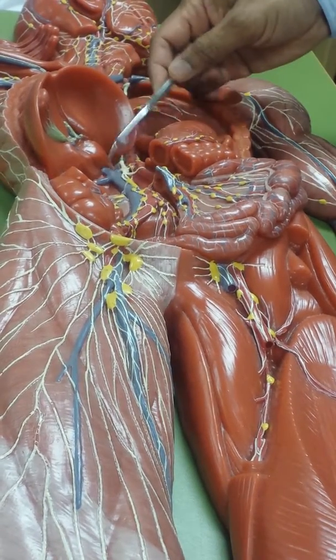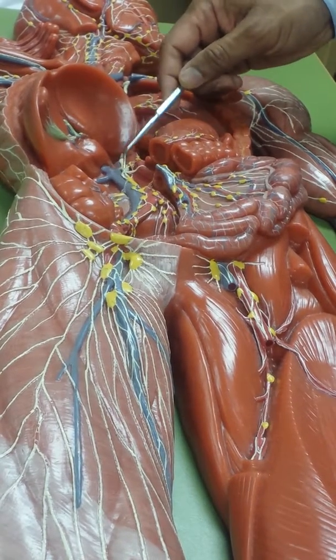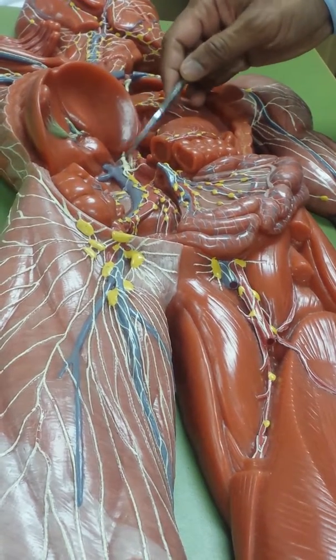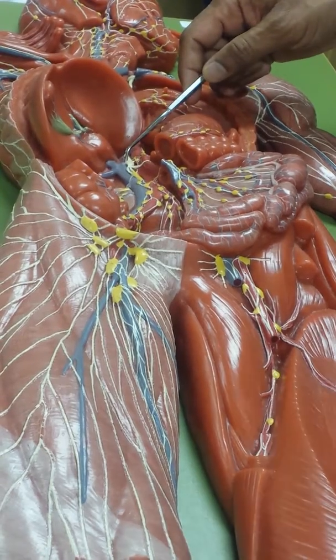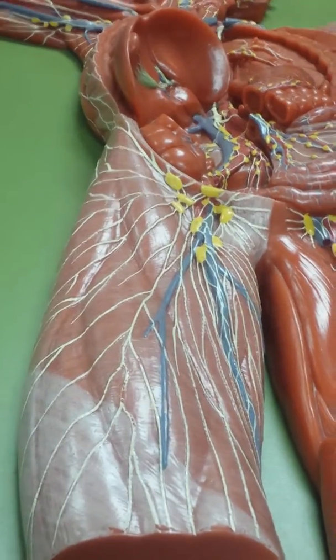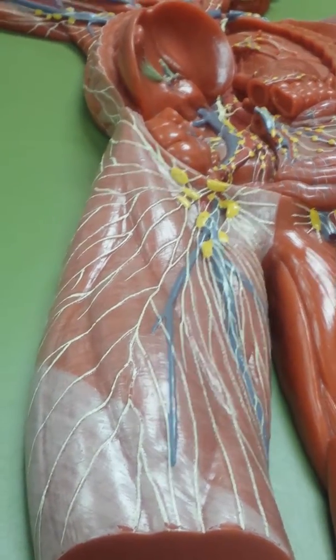That's why this area is called the cisterna chyli, because this is the part that receives all of that chyle. So this is the cisterna chyli, the swollen part. That's all you see on this model.